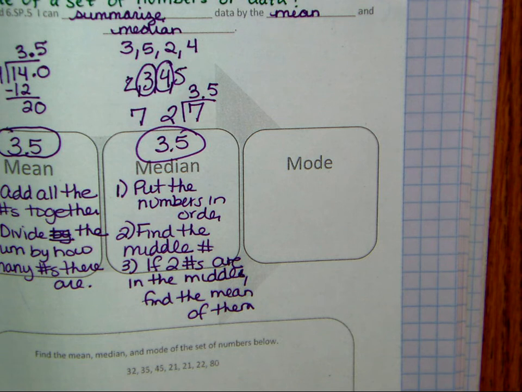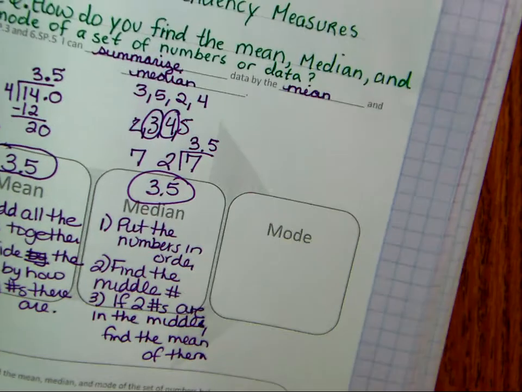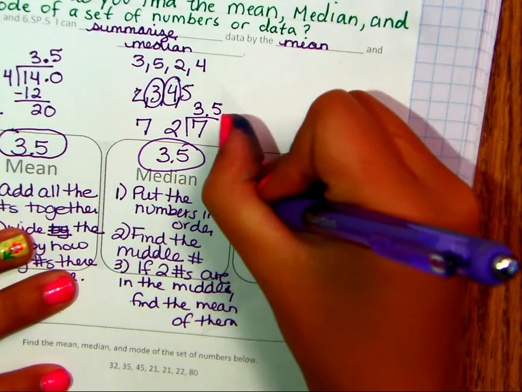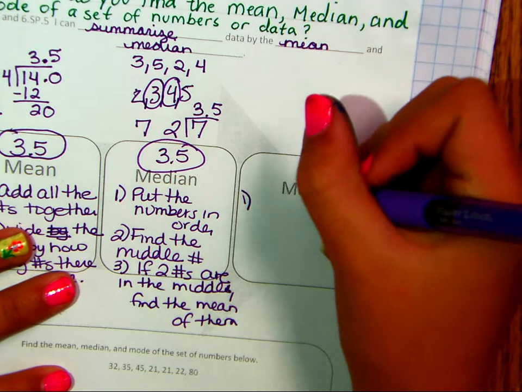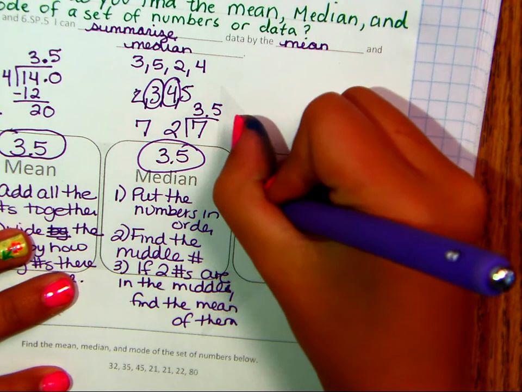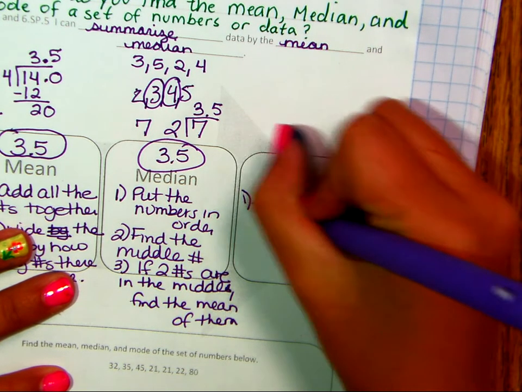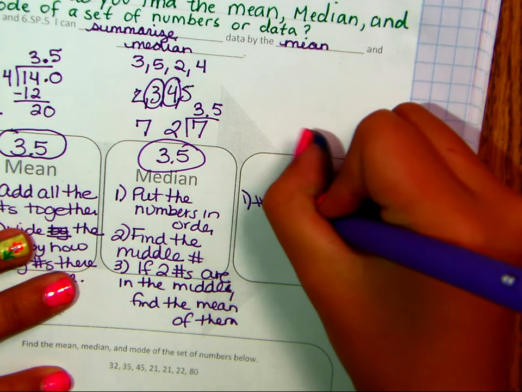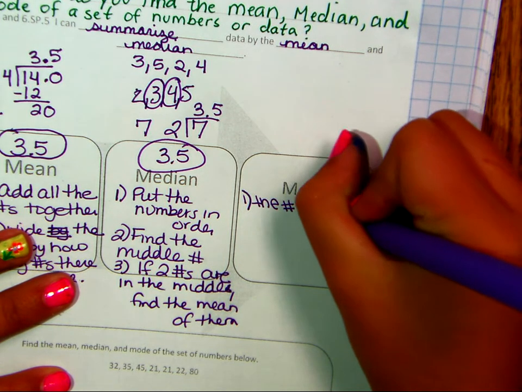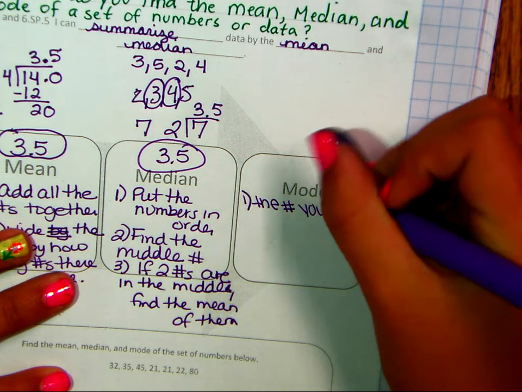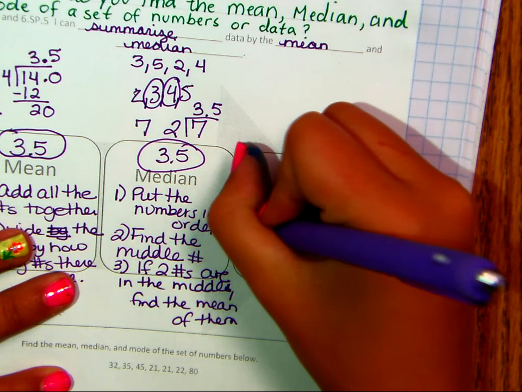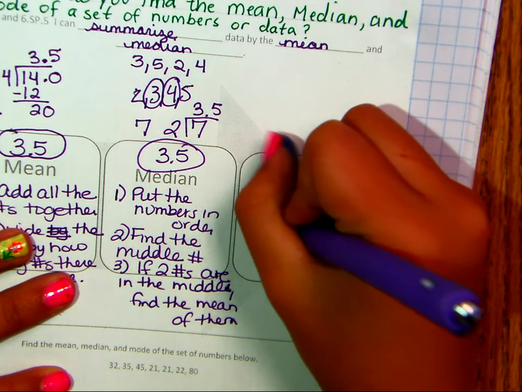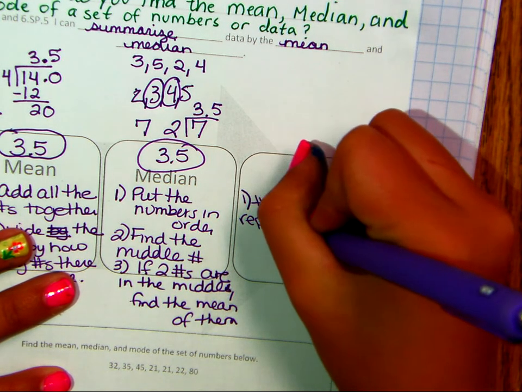Okay, so the first step for mode is the number you see repeated the most.